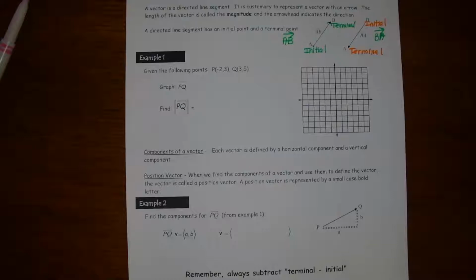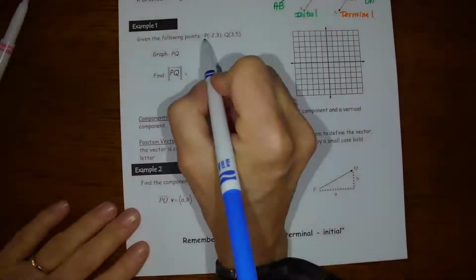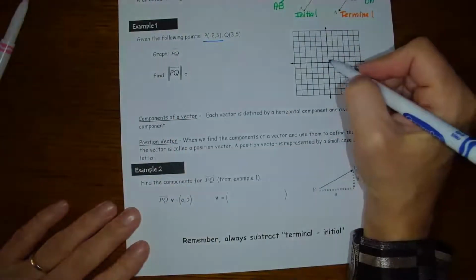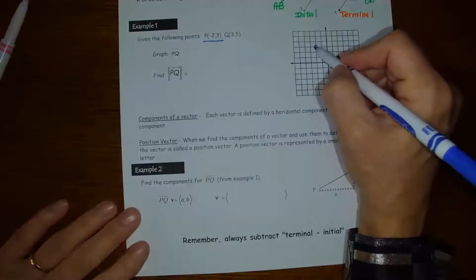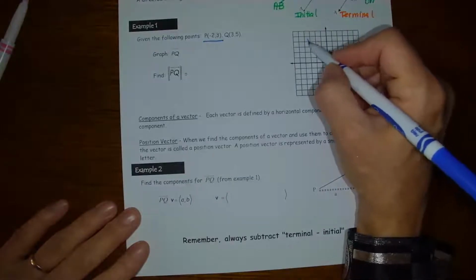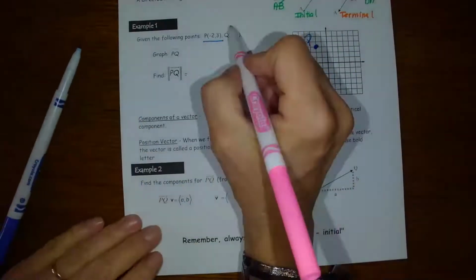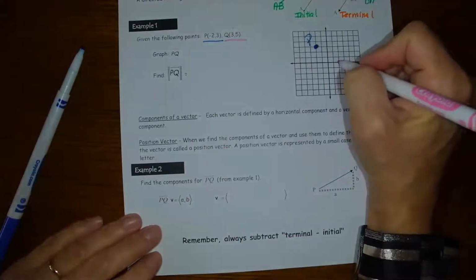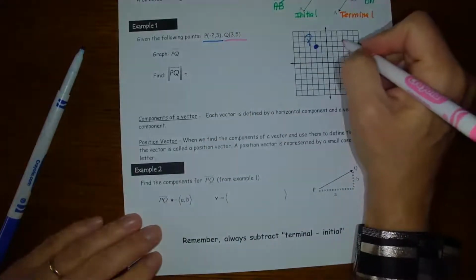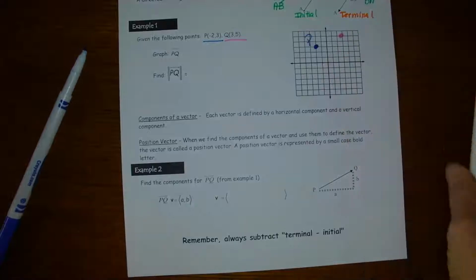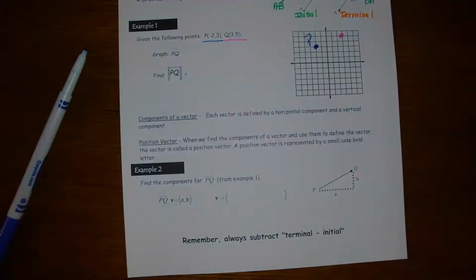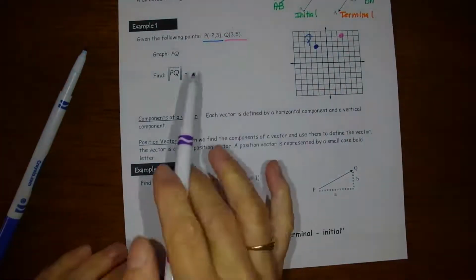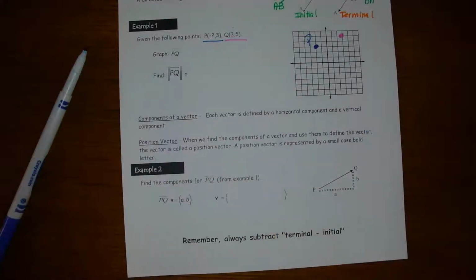Okay, so let's look at these 2 points. Let's say I gave you point P. We just graph it, right? I know that's P because it's blue. I'm going to do Q. Right, and now we draw in an arrow. And because they told us it's PQ, we know which side is terminal, right?